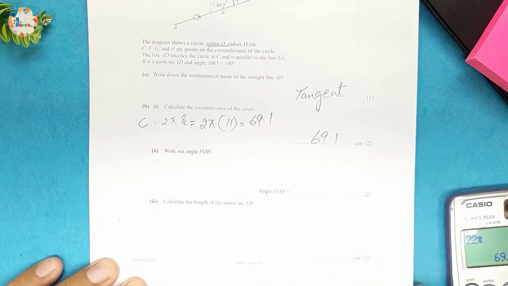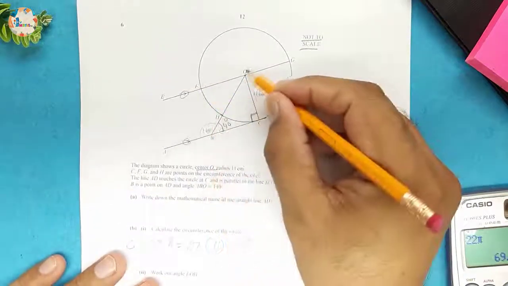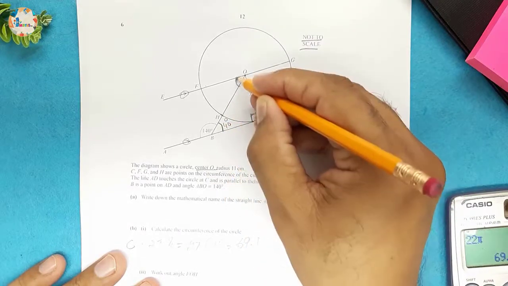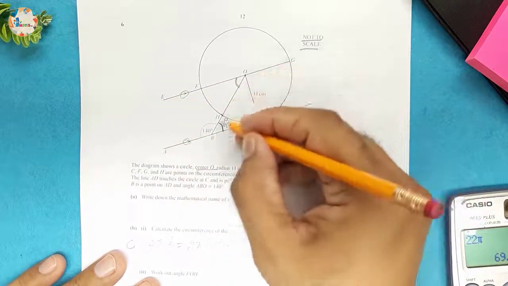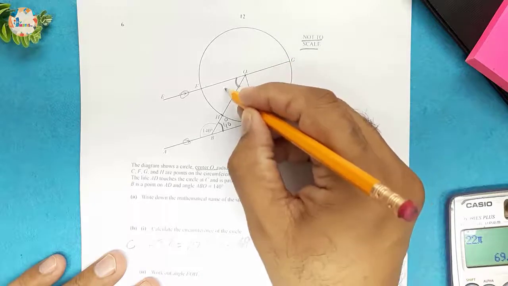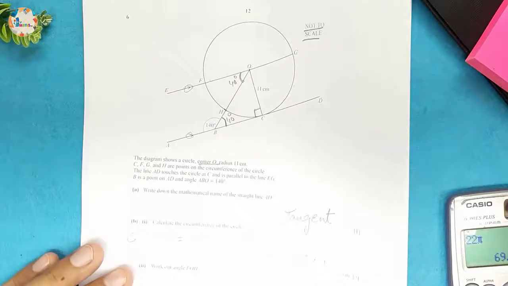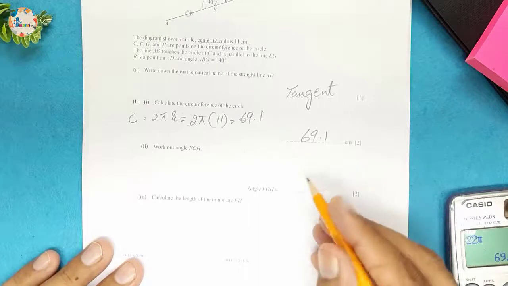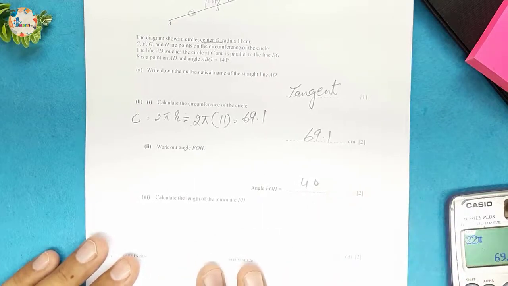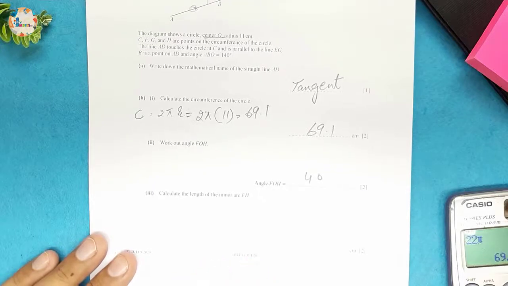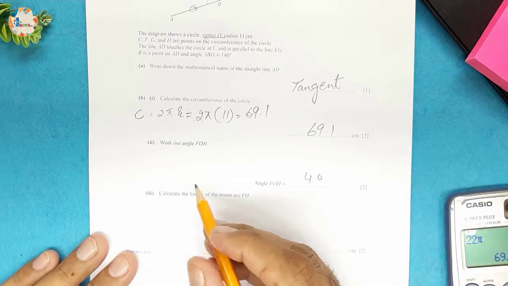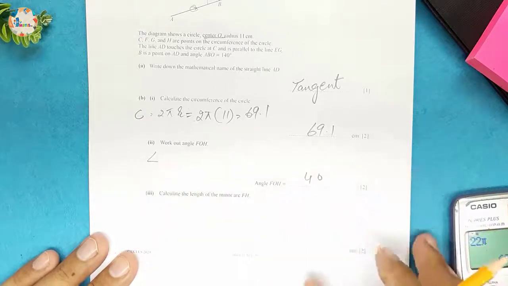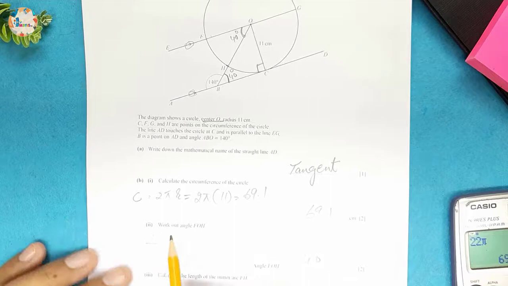Then they are saying work out the angle FOH. Where is FOH? Okay, so this angle is basically required. Now we know this is 40 degrees. This will also be 40 degrees because these two are parallel, and this is a straight line intersecting the two parallel lines. So this will be 40 degrees. So work out the angle FOH. So this is 40 degrees, and this is basically the angle. We can write this one as an angle statement, just because this is 2 marks. So I just want to add a statement here so that you can make sure that you will be getting 2 marks.